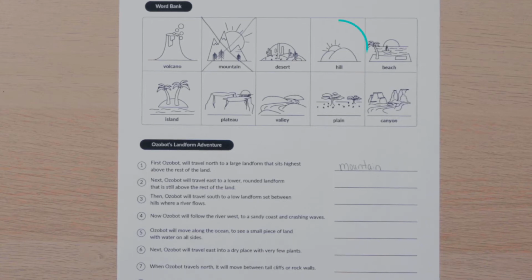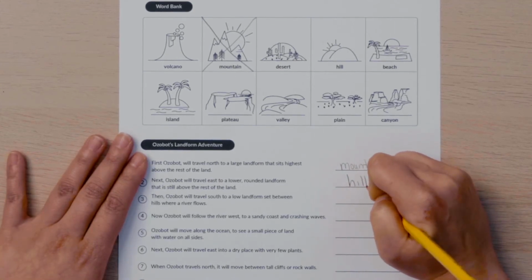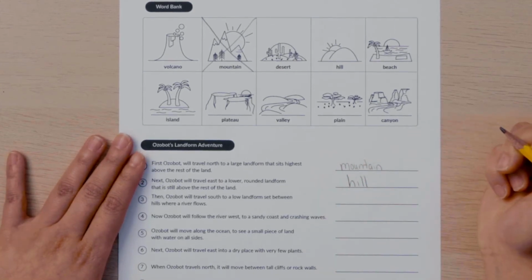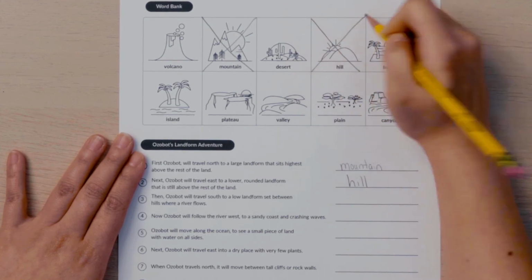I think this landform is a hill. I will write the word hill on the line after number 2 to note this will be the second landform Ozobot visits. I will also put an X on the hill in the word bank since a landform will not be used more than once.